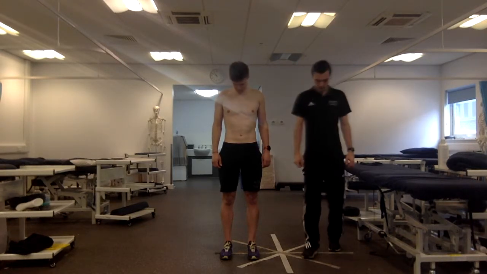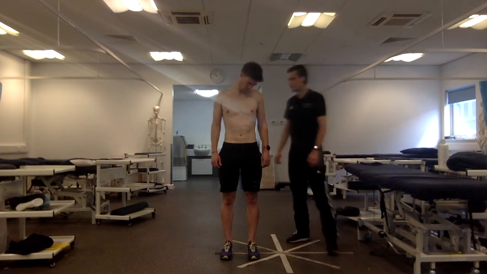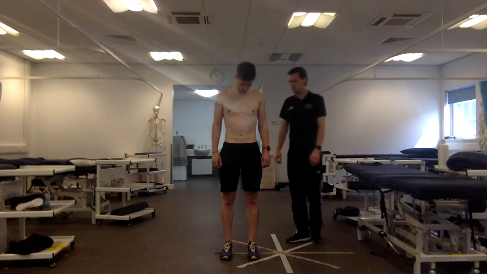Any problems with those two movements there? No. Okay, and you're going to stay down there, but this time try and side bend your ear towards your shoulder again there. That's it. Good. Same the other way.